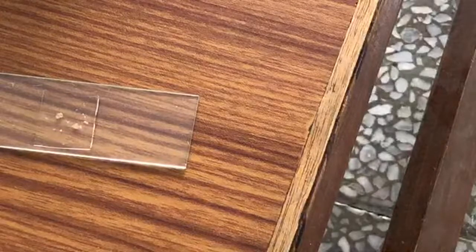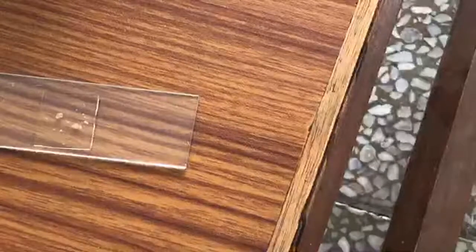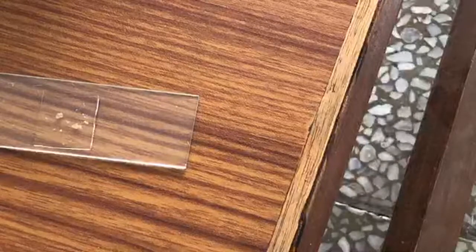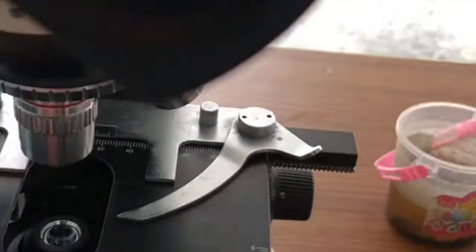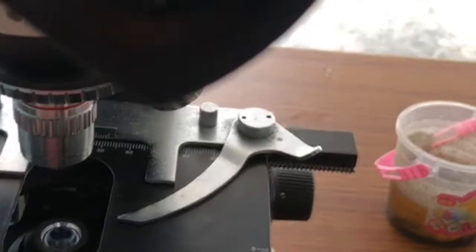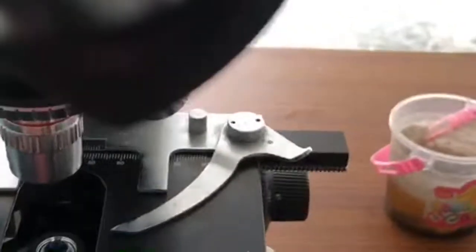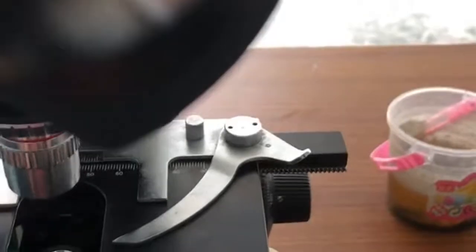So we could probably find something interesting. We are sure to find ciliates and a few rotifers, and of course, I'm very hopeful for amoeba. Now we'll arrange it here, and I will align that. The whole setup is going to be aligned with the microscope.